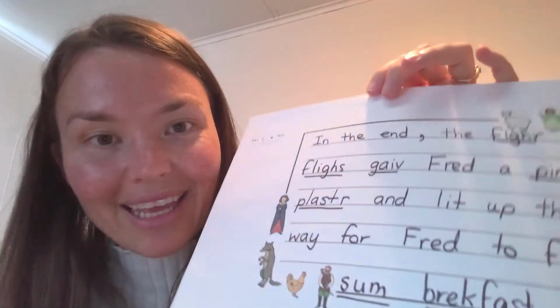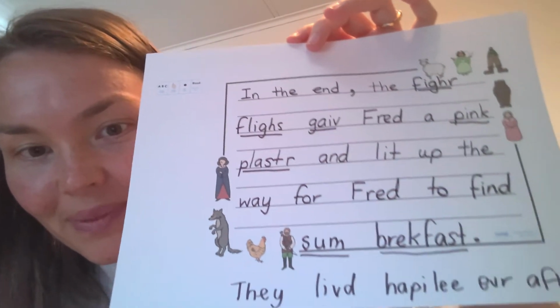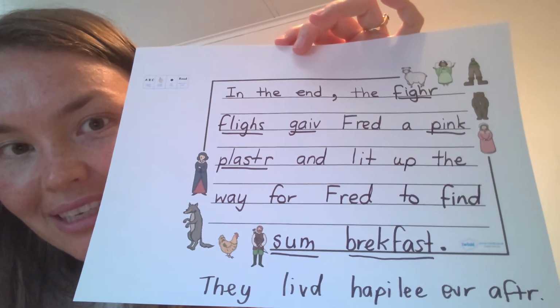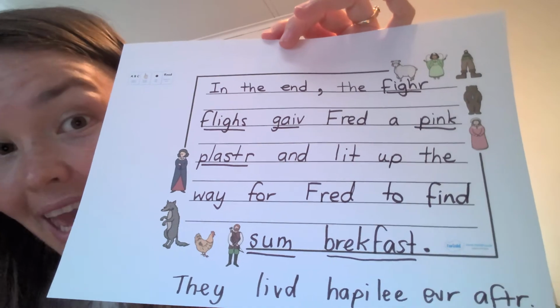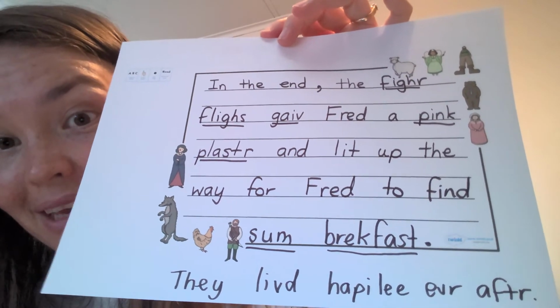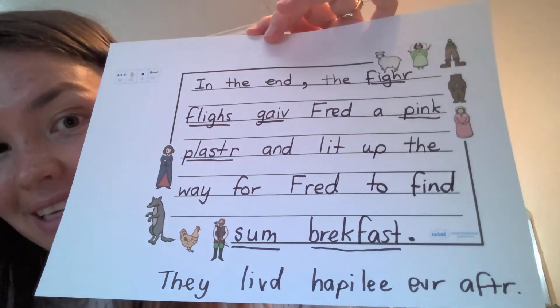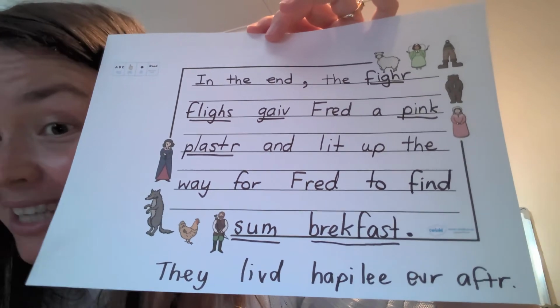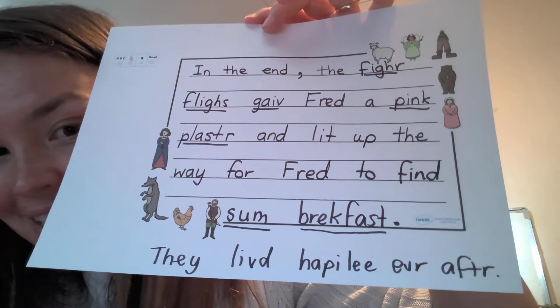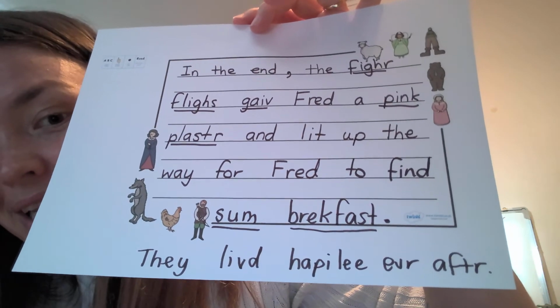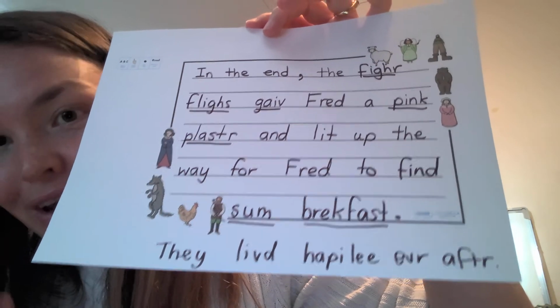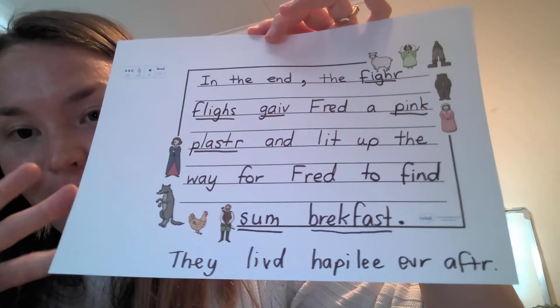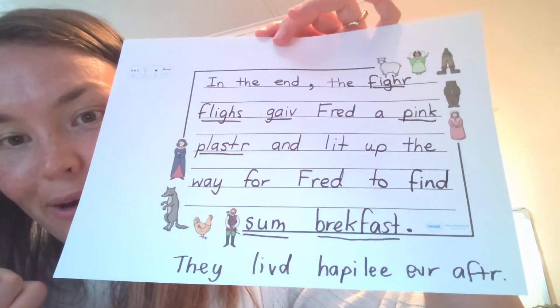So the story ends like this. In the end, the fireflies gave Fred a pink plaster and lit up the way for Fred to find some breakfast, because that's what he was doing in the first place. They lived happily ever after. The end. 4-leaf clover, the story is over.